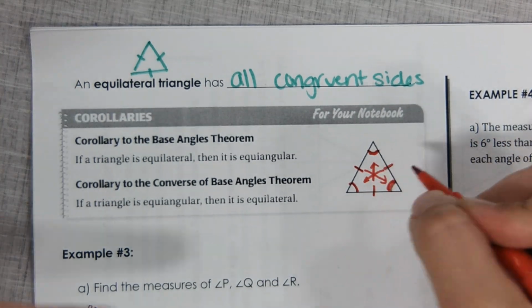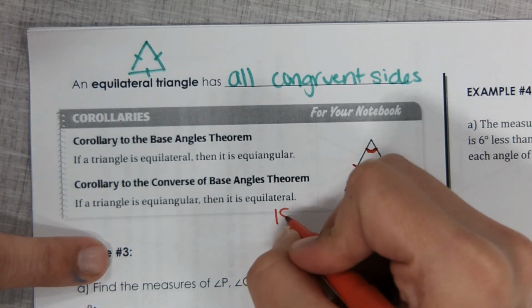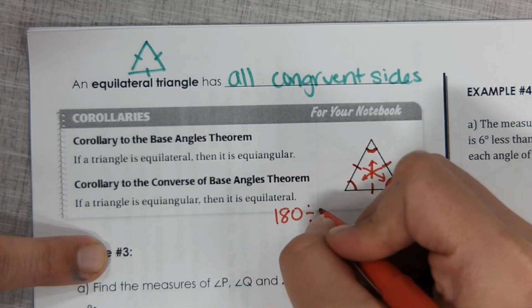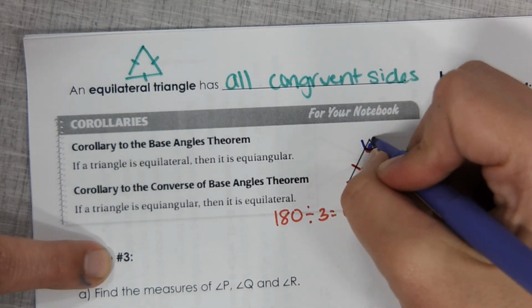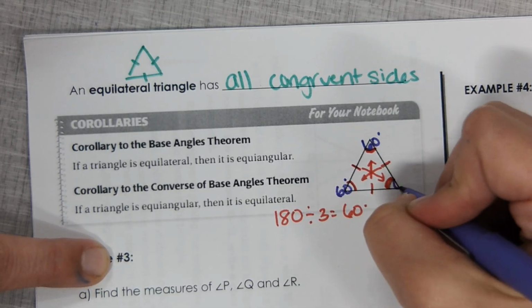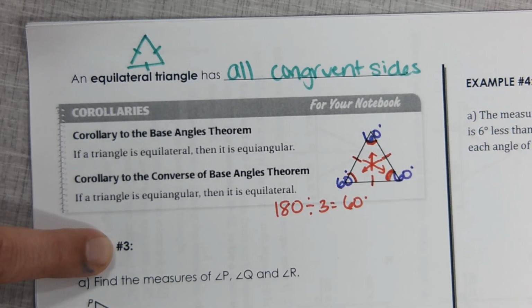And then in a triangle, all the angles add to 180. So to find each angle, 180 divided by 3 is 60 degrees. So that makes them all 60 degrees. So when you have an equilateral triangle, all the angles are 60 degrees.